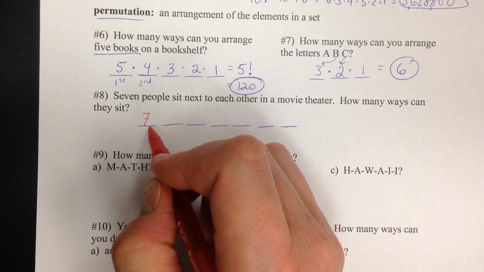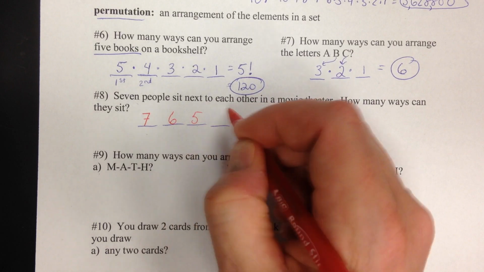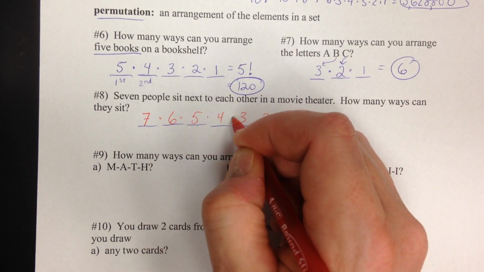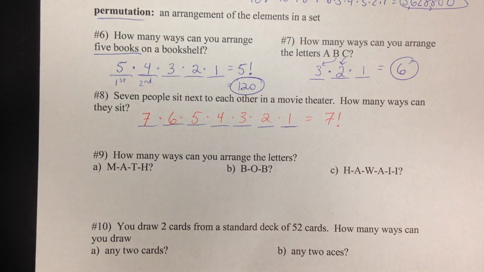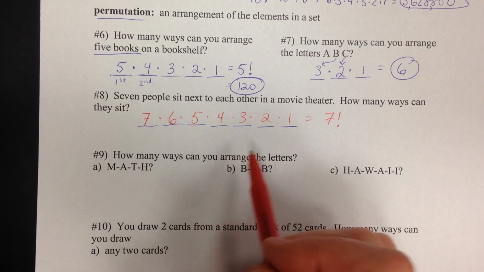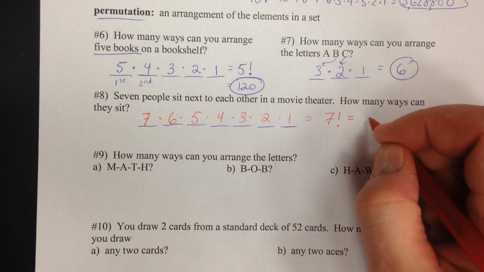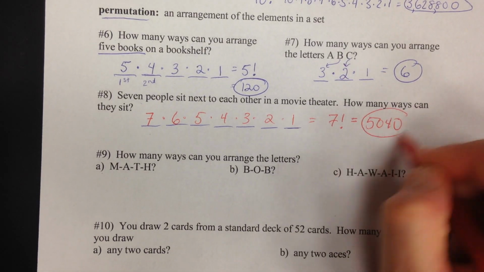Now, if somebody sits there, that means there are 6 people left for the next position, and then 5, and 4, and 3, and 2, and 1. And we're going to multiply those together. So an easier way to think about it is 7 factorial. And if we do that, we're going to get, let's see, my calculator just froze here. So 7 factorial, we get 5,040. There are 5,040 ways.